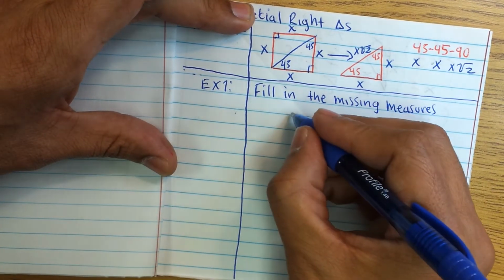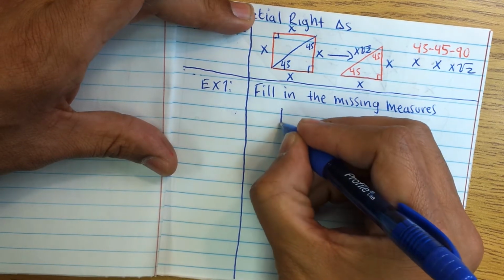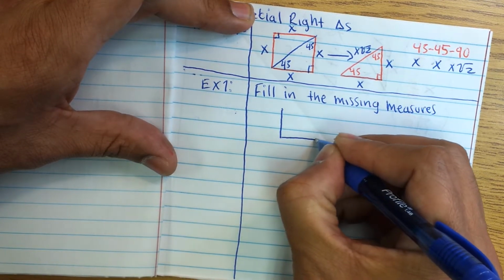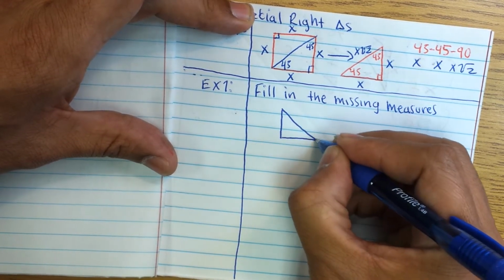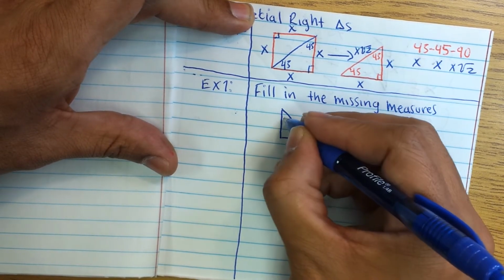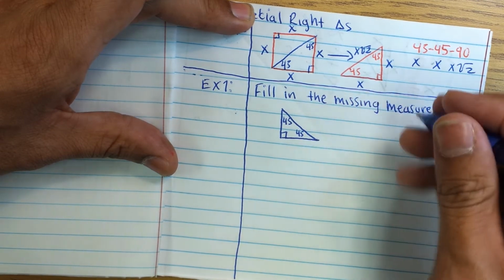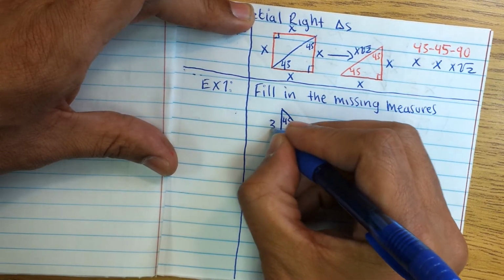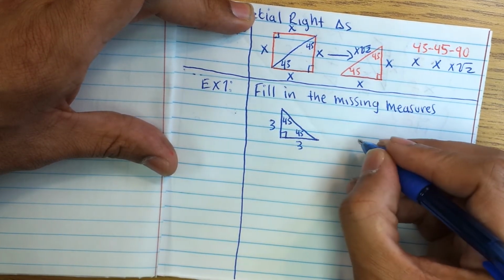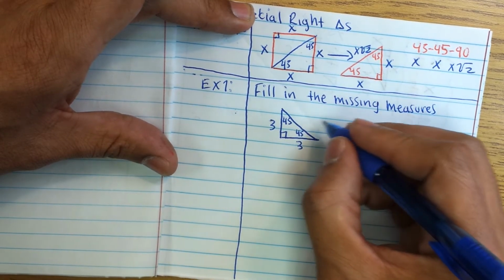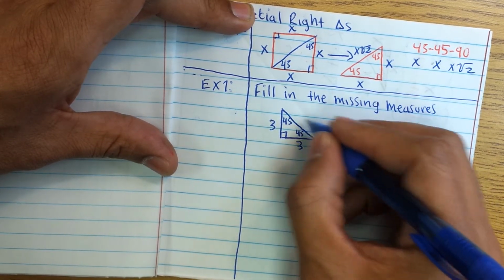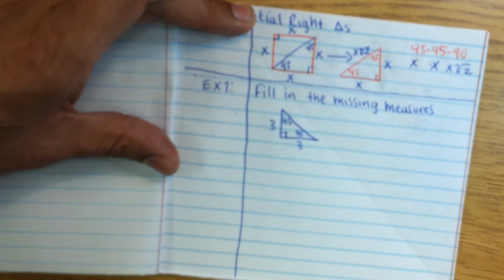Okay, so we have this right triangle here, special right triangle, and it's 45, 45, 90. And let's say we're just given that, we're given the legs, it's an isosceles right triangle, and we need to find the hypotenuse.